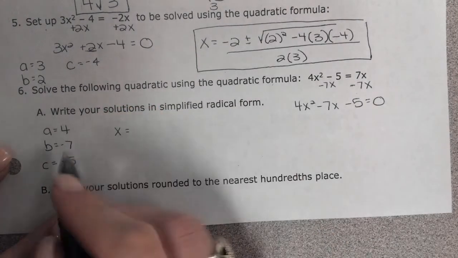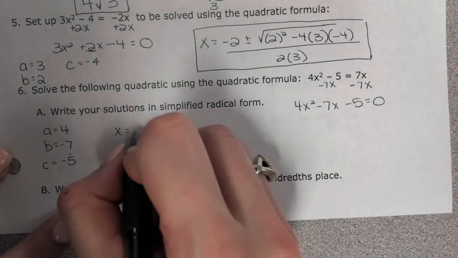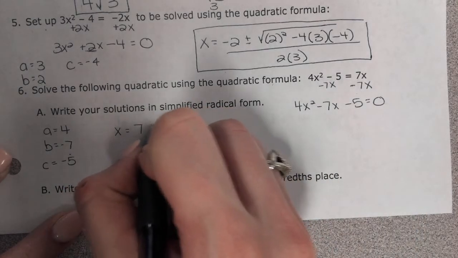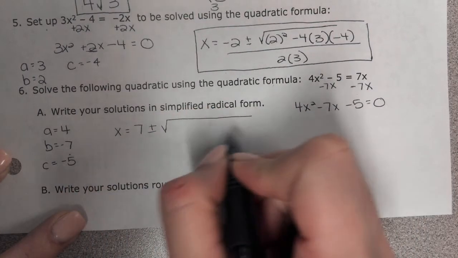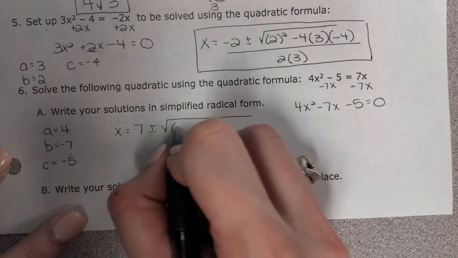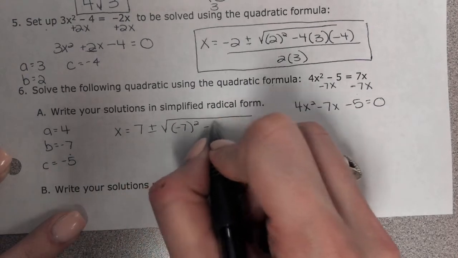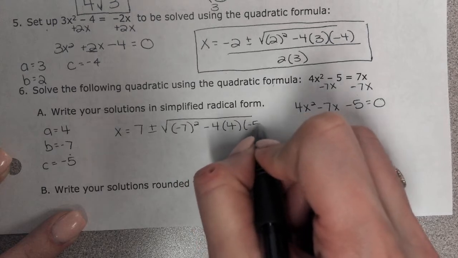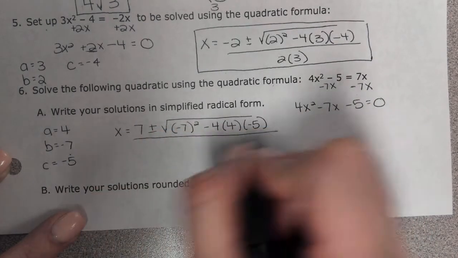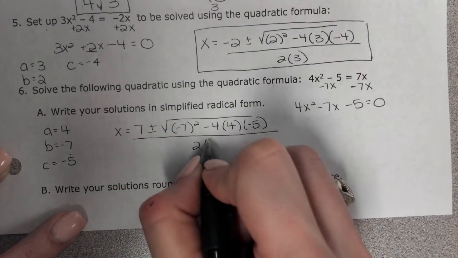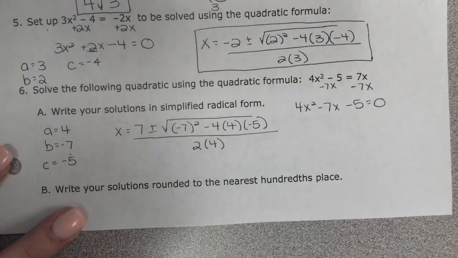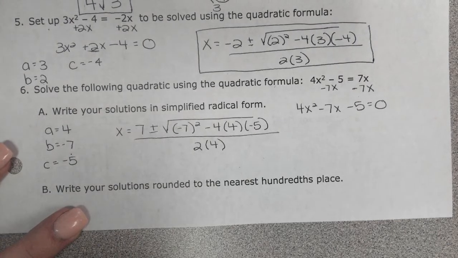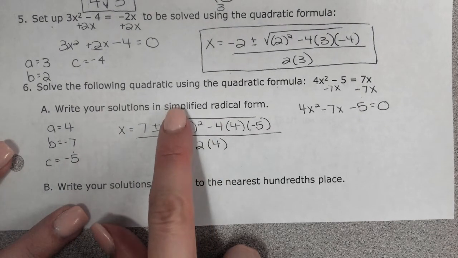So x equals opposite b. The opposite of a negative 7 is a positive 7, plus or minus the square root of b squared. So we have negative 7 squared minus 4 times a, which is 4, times c, which is negative 5, all over 2a. Your a value is 4. So you have to plug it in, but this one wants it simplified.